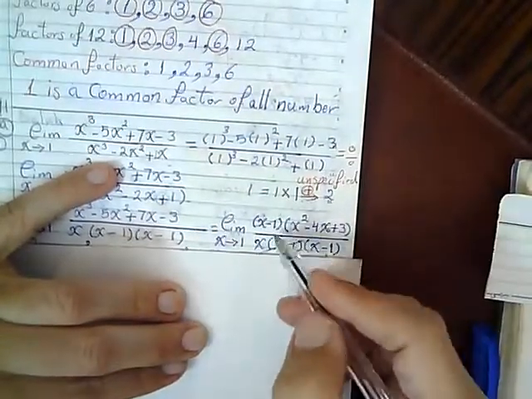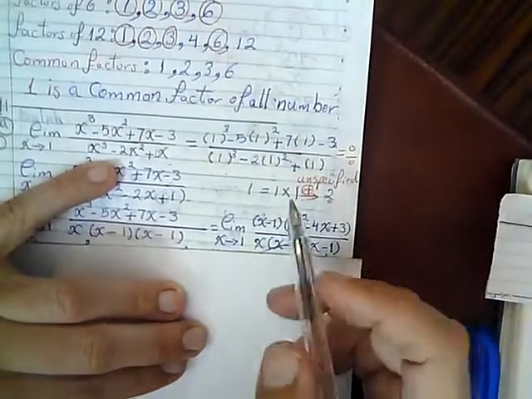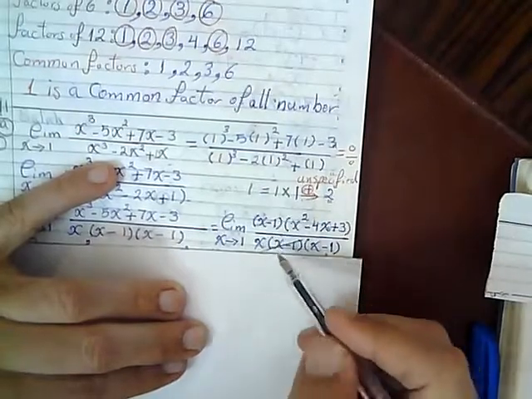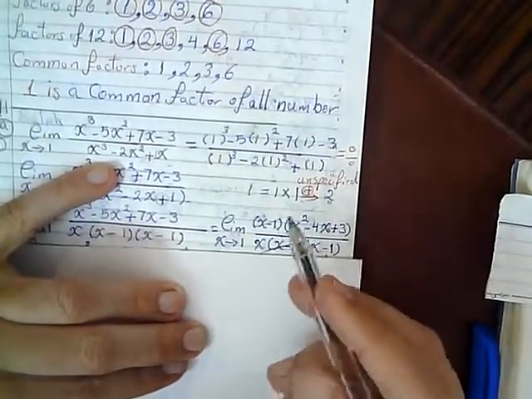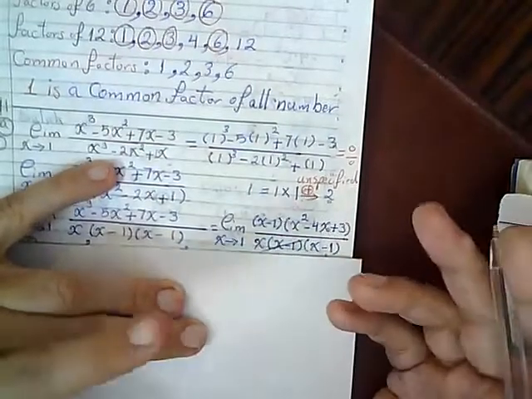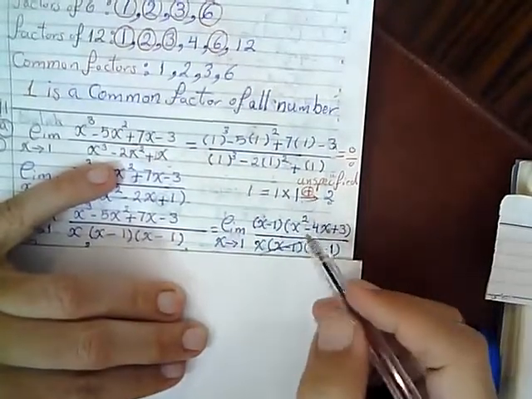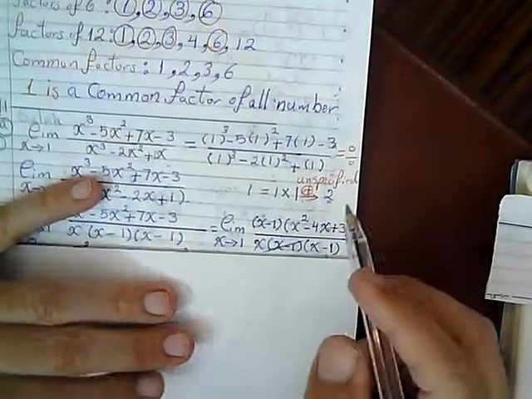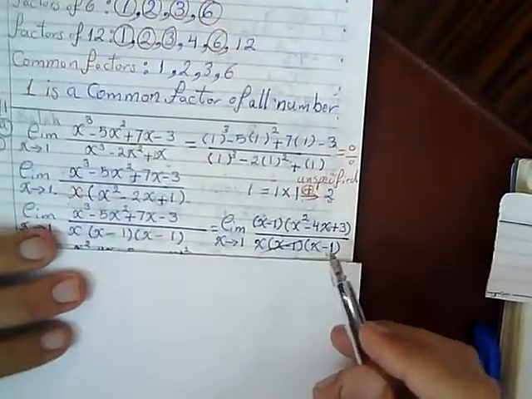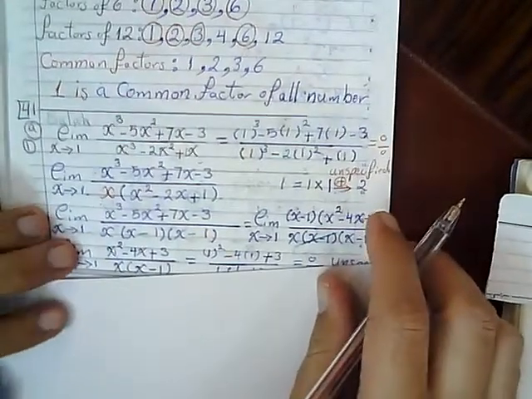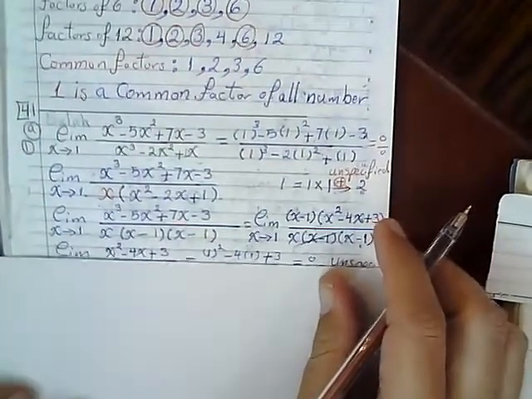Some people say you may cross anything. No, you have to cross out similar factors, and the similar factors up and down have to have a times sign beside them, not plus and minus. Anyway, when the x minus 1 is gone up and down, this other x minus 1 will stay, and it's still making trouble for us, as I will show now.